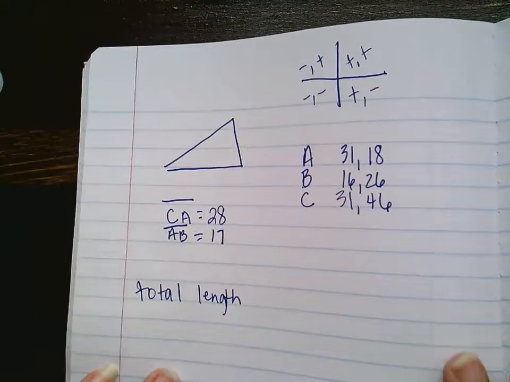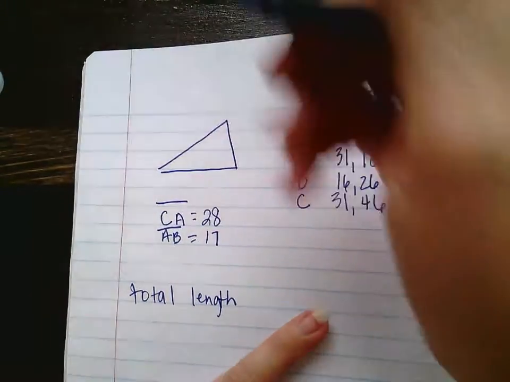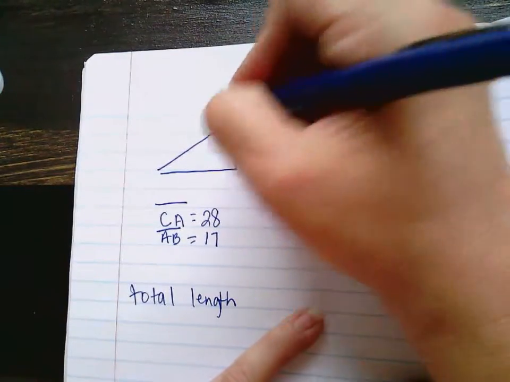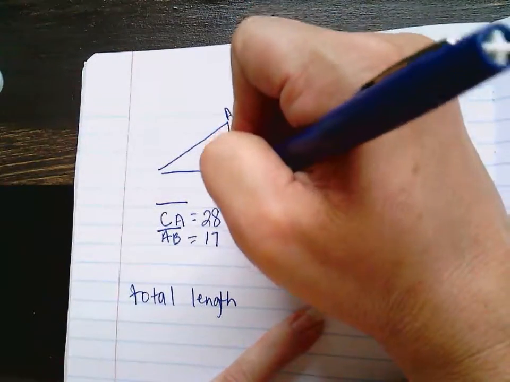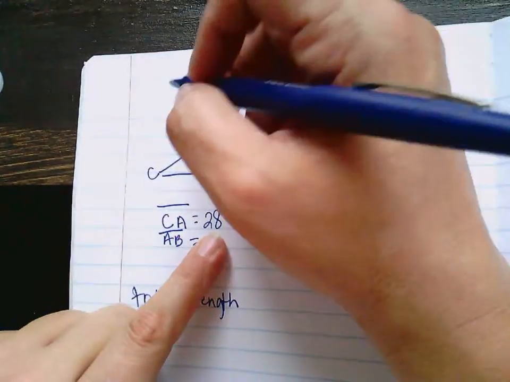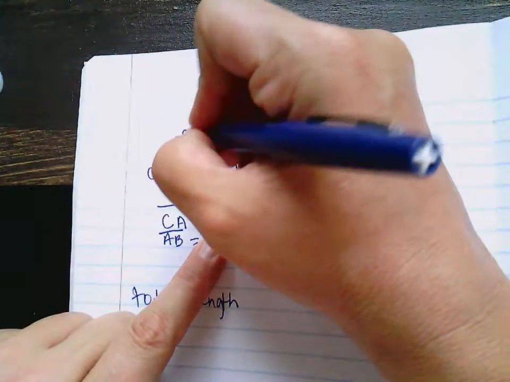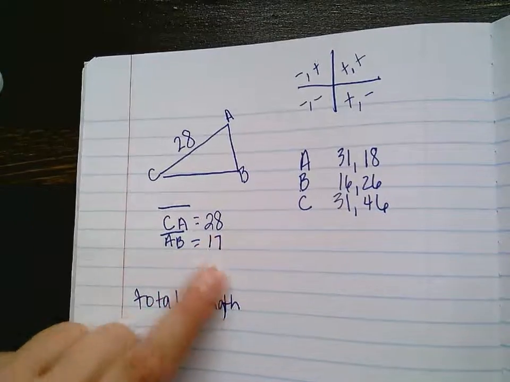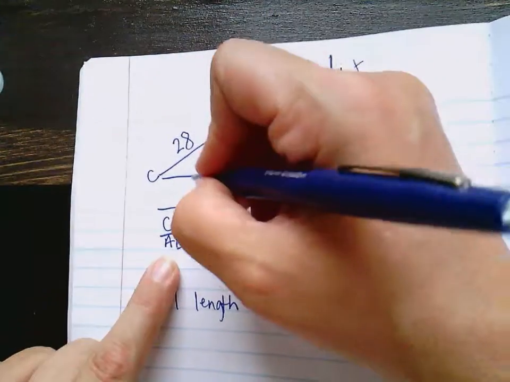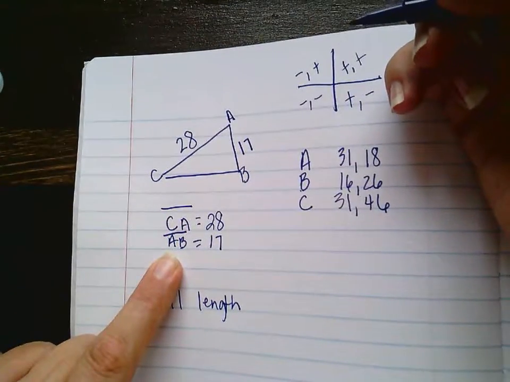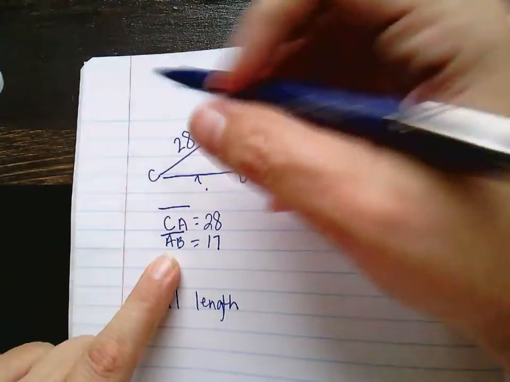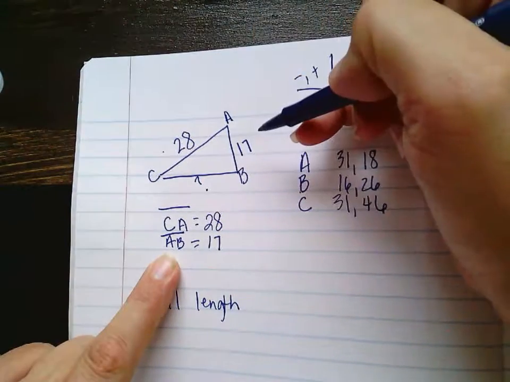Let's say this is point A, this is point B, and this is point C. Line CA is 28 yards, line AB is 17. In order to solve this problem, we need to find out what this line is, then we need to add all three up.